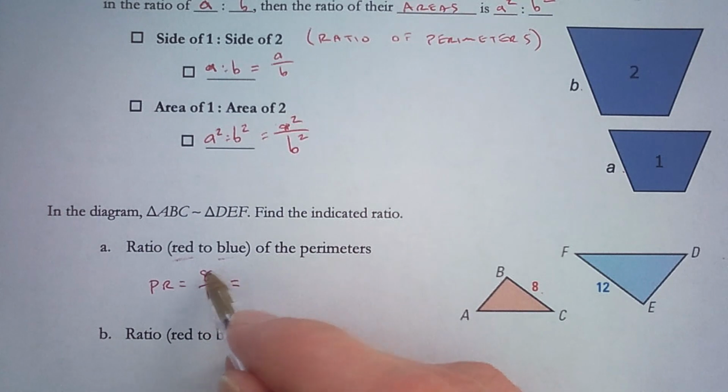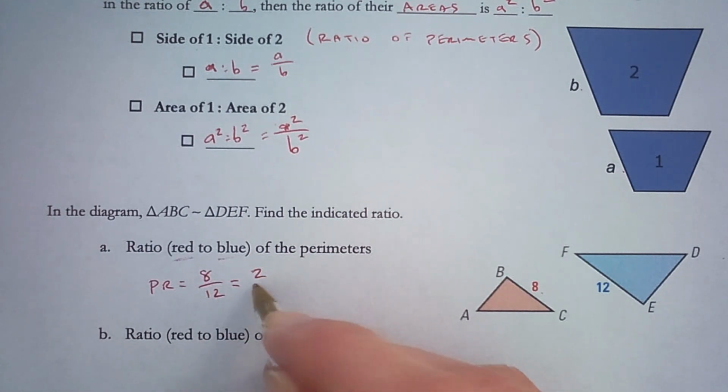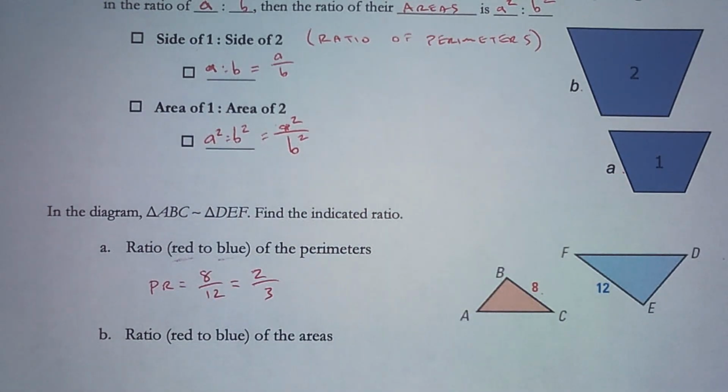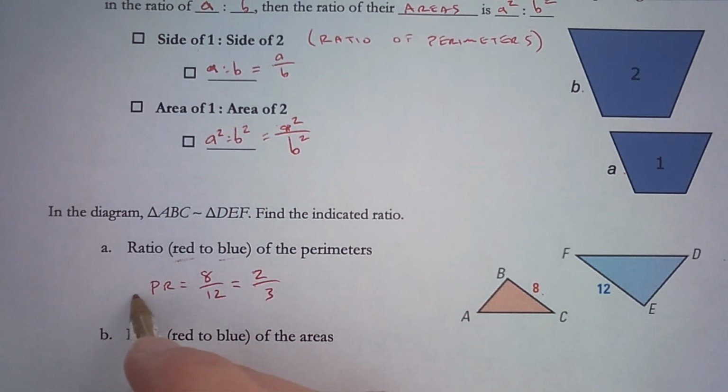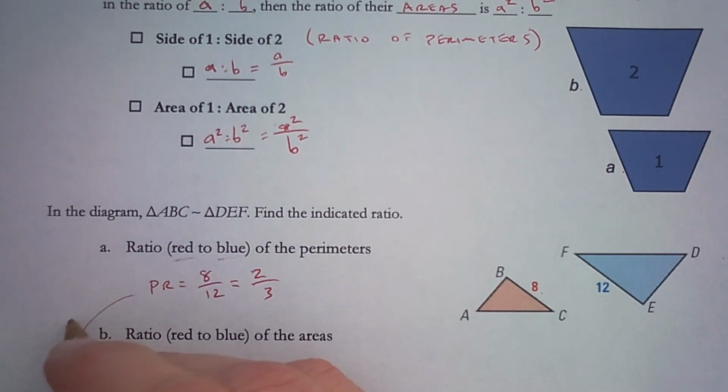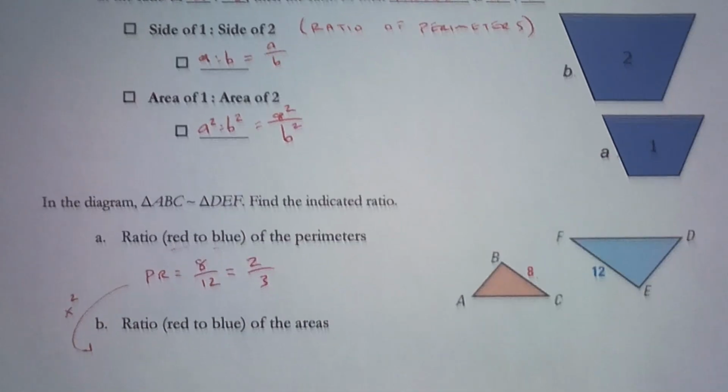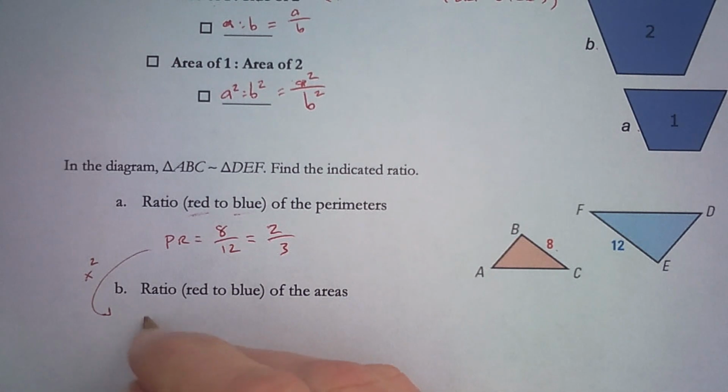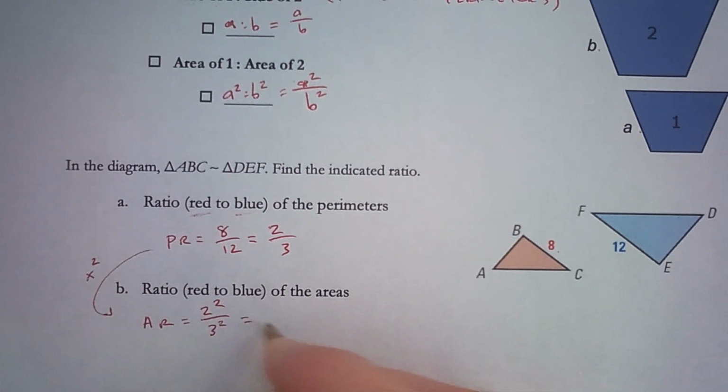And that can be simplified. 4 goes into 8 and 12 2 times and 3 times. The ratio of their areas, I simply take this perimeter ratio and square it. So we'll raise it to the second power. Okay, so the area ratio is 2 squared over 3 squared, which is 4 over 9.